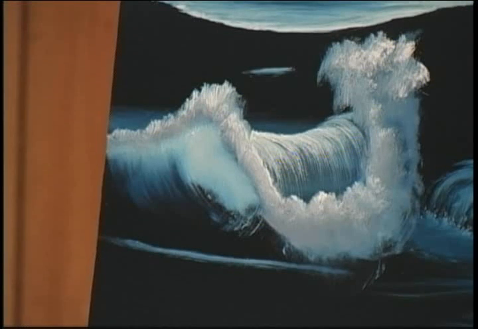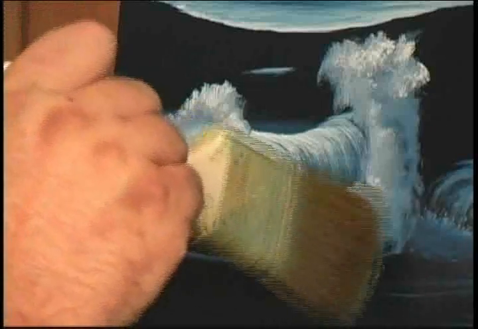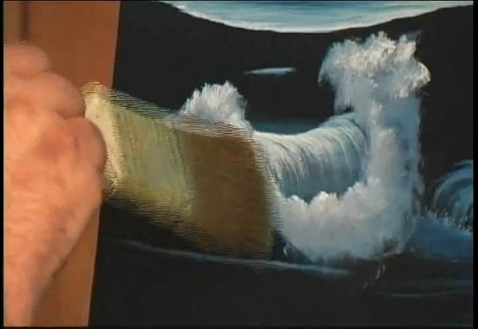With that done, I just want to go back to my large brush and very, very gently go ahead and bring the border together with that lavender gray and the splash that we have.